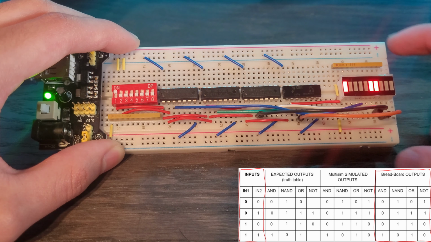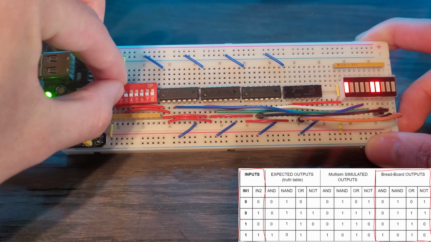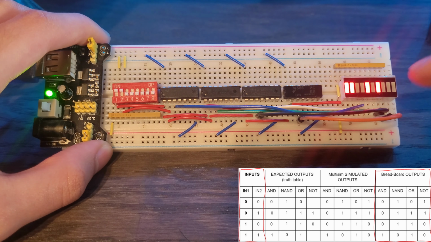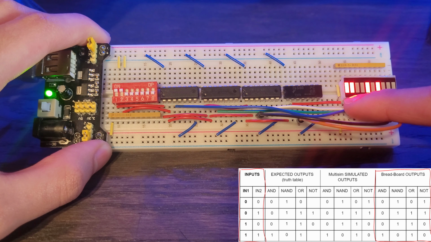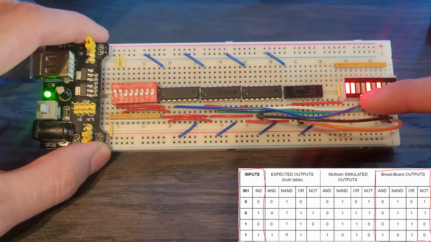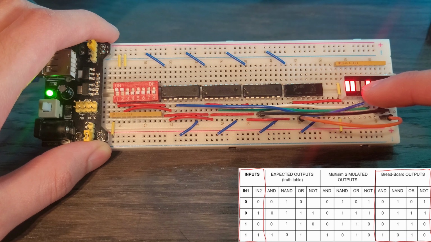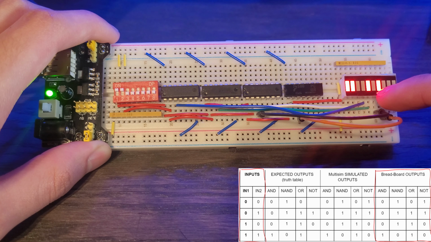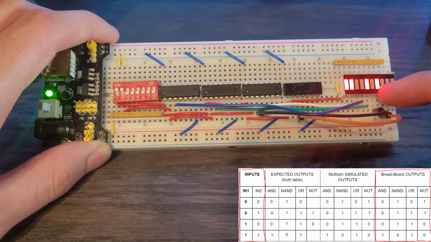Lastly, if we turn both of them on, this means that we are going to have a 1, 1 connection. They're both on. We can see that both of our switches are lit here, both 1 and 2. Then the AND gate is going to turn on, so this gate is going to be 1. The NAND gate is going to be 0, which is why it's turned off. The OR gate is going to be 1, which is why it is turned on. And lastly, the NOT gate is going to be 0 because it is turned off.